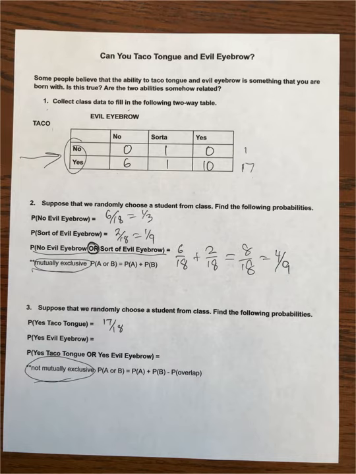Now let's go back to understanding the yes for evil eyebrow. The yes for evil eyebrow, there are 10. Remember, just look down for the evil eyebrow and look across for taco. Now the yes for a taco tongue or yes for evil eyebrow. Now it says not mutually exclusive here. So here's what this is talking about. You see that we have the word or, which means add. So if we're really adding, you need to look at what we're adding. The probability of the taco tongue was 17 out of 18. Now look up here. In that 17 out of 18, you also have the 10 that you counted that are included in the evil eyebrow.